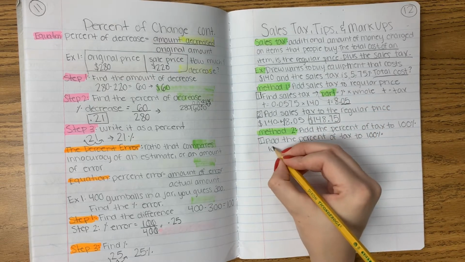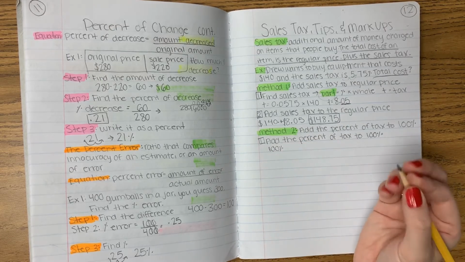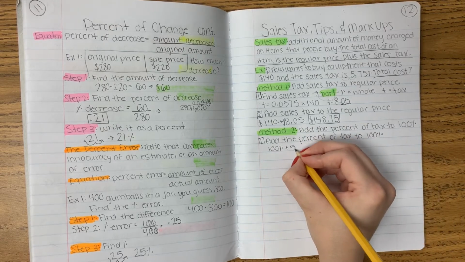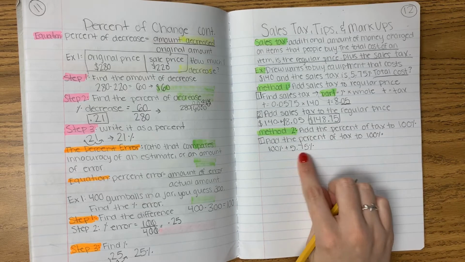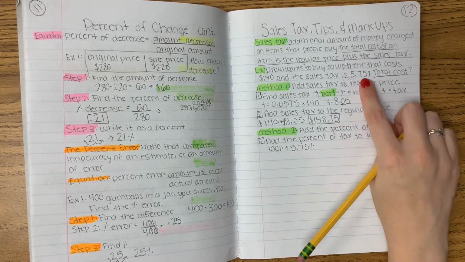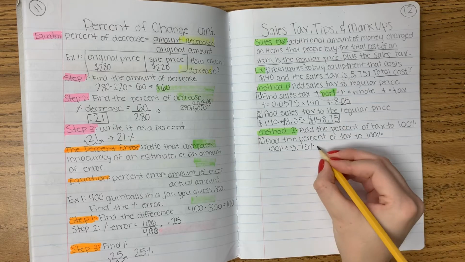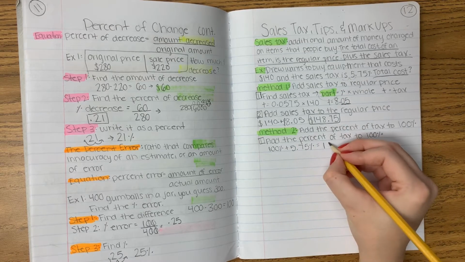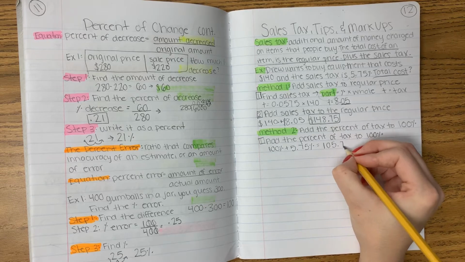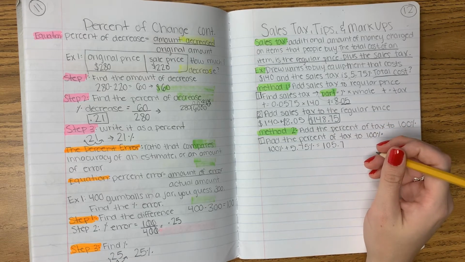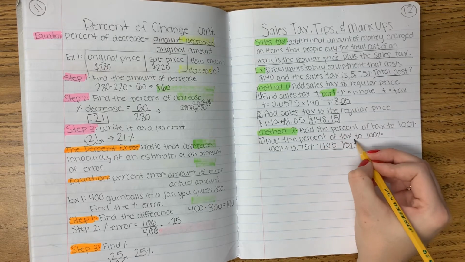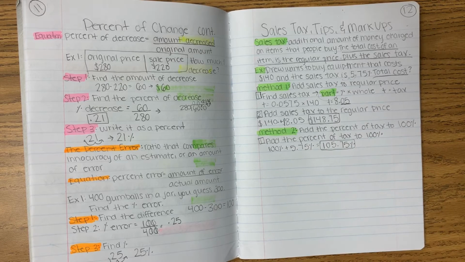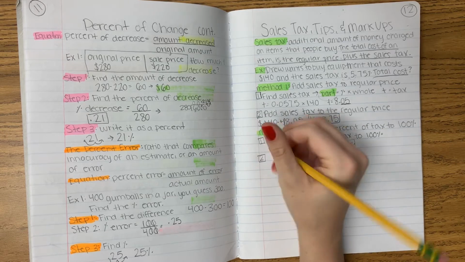What does that look like? 100% is our full percentage, plus 5.75%. We're adding our sales tax percentage to 100%, and we'll see why we do that in a second. So you get 105.75%. This is the number that you're working with now, so we ignore the 5.75%. Now we're going to let T represent the total.